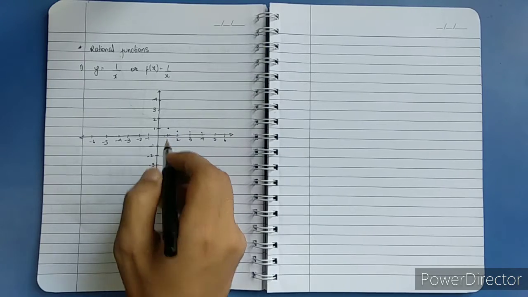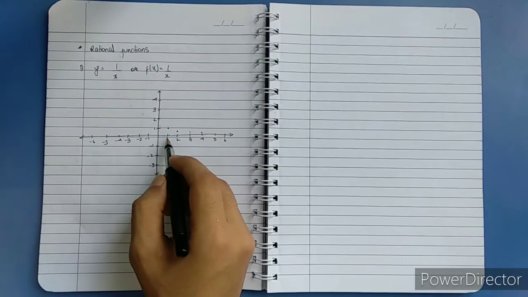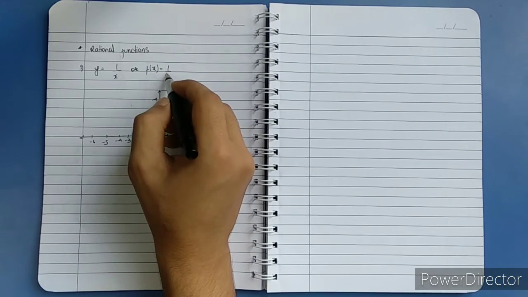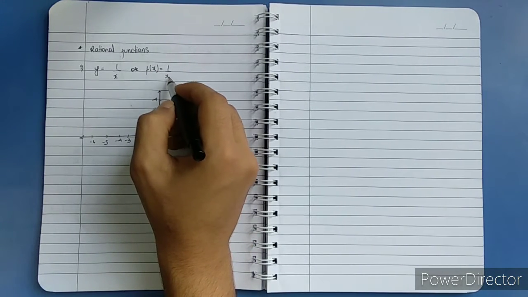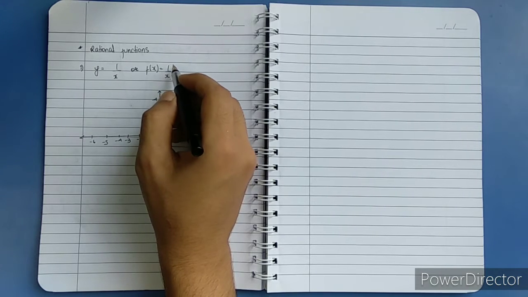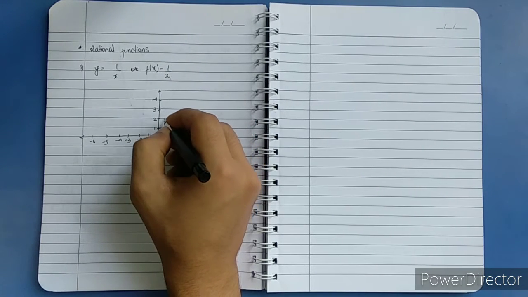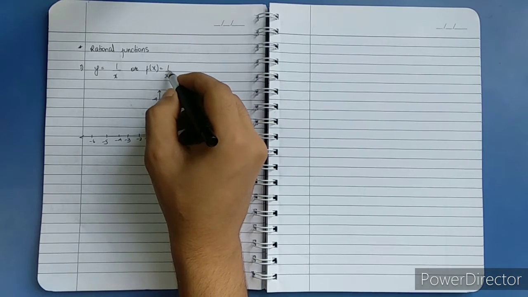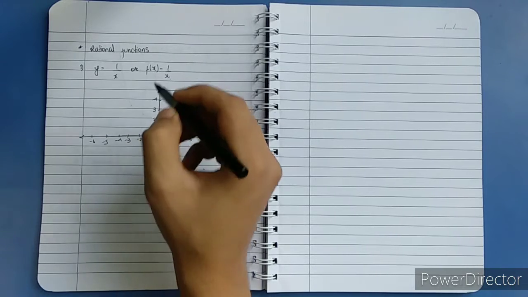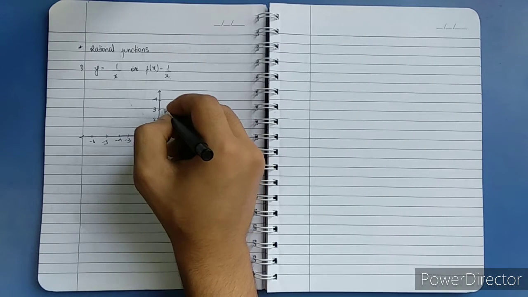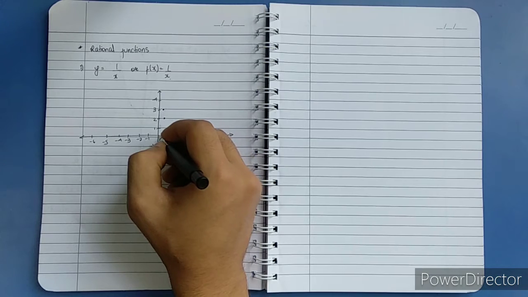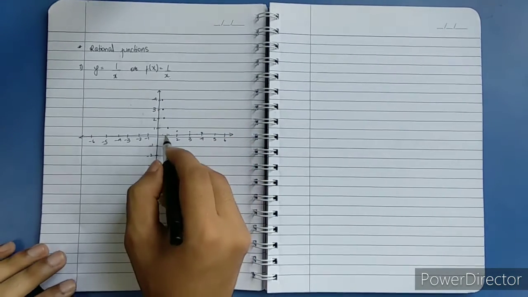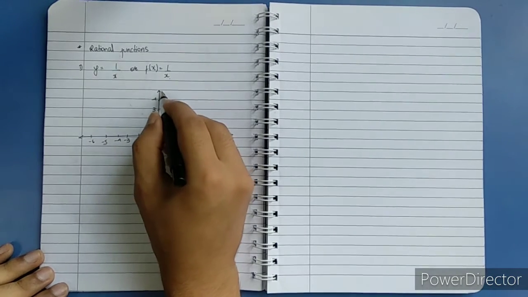And if we take a value below 1, say if we take half, so f of half will become 1 divided by half. 1 divided by half, 2 will go to the numerator, it becomes 2. So f of half is 2. If I take 1 by 3, I get 1 by 1 by 3, which will become 3. So f of 1 by 3 is 3. F of 1 by 4, similarly 0.25, will become 4. So as we are proceeding towards 0, the value is continuously increasing.